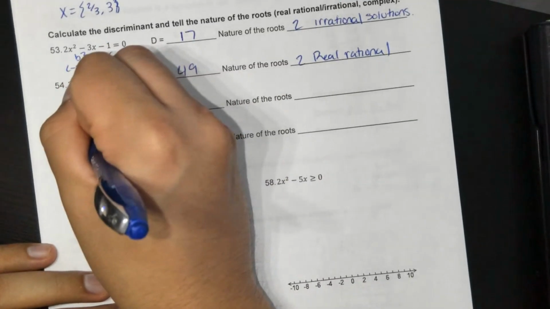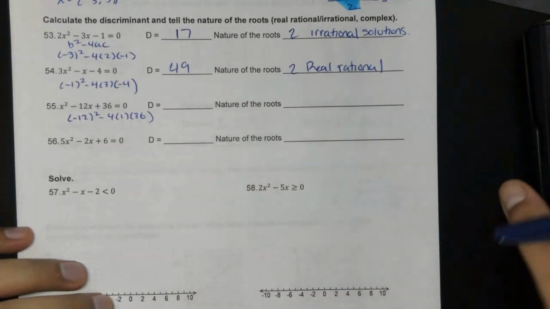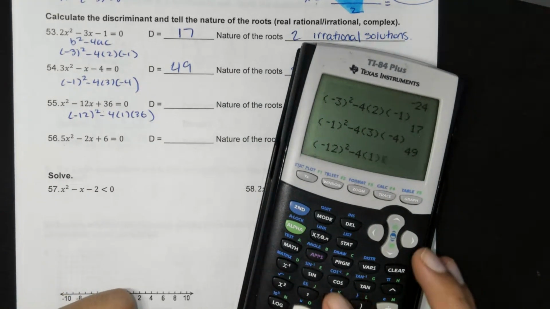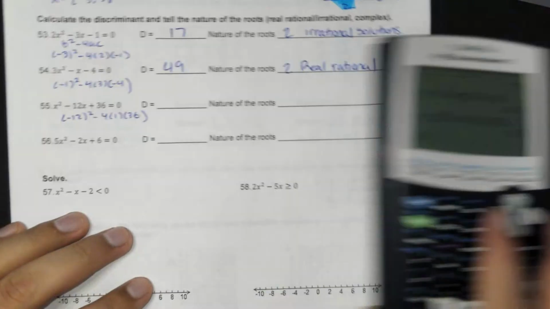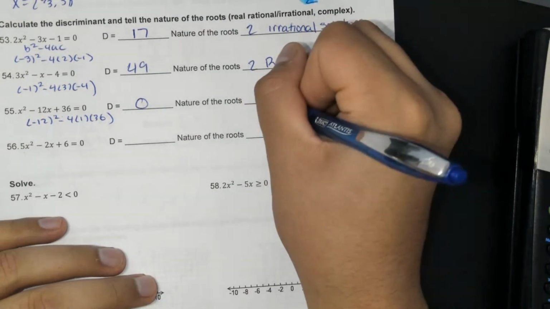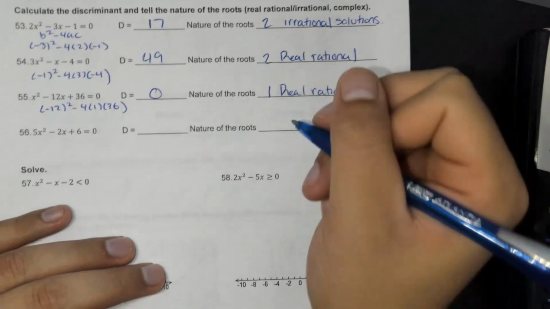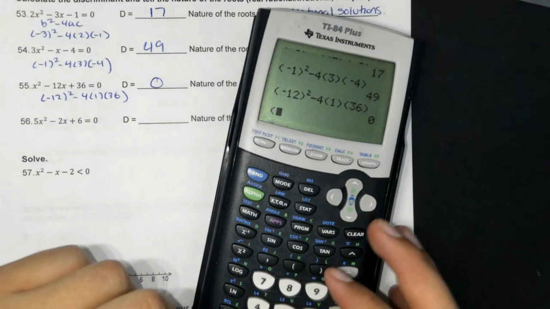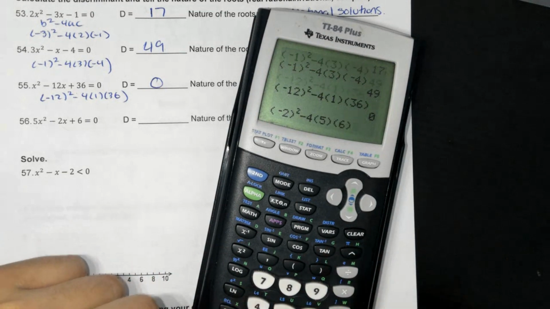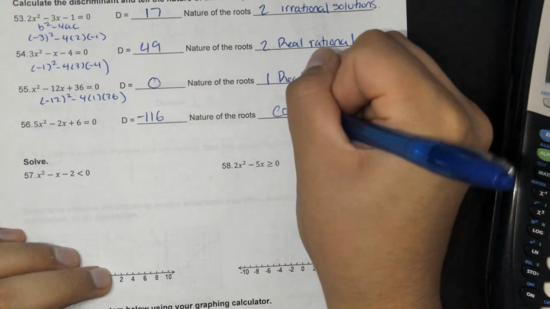Now on the next one, we got negative 12 squared minus 4 times 1 times 36. That's 0. If you have 0 for the discriminant, that's 1 real rational solution. And then for the last one, negative 2 squared minus 4 times 5 times 6. That's negative 116, which is going to be complex or imaginary.